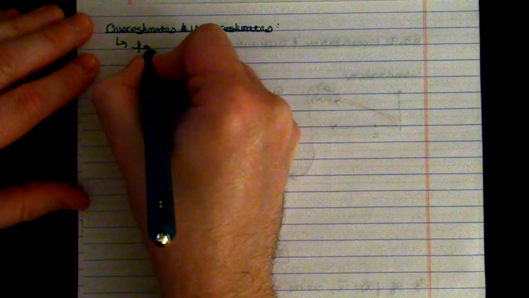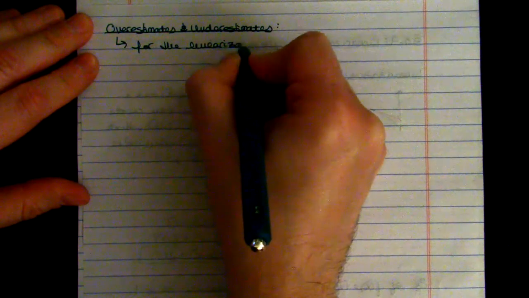For the linearization at x equals c, I want to figure out if my approximation ends up being an overestimate or an underestimate. And it's actually not going to matter what my specific value I'm approximating is. It has more to do with the shape of my function and where the tangent line is.